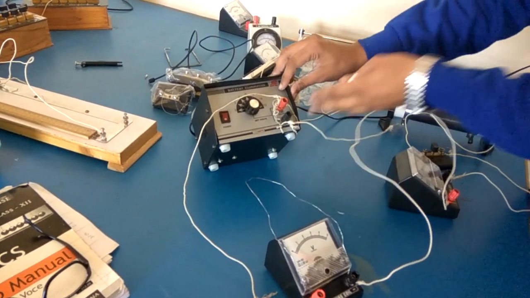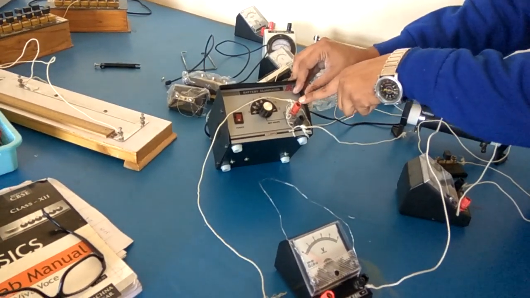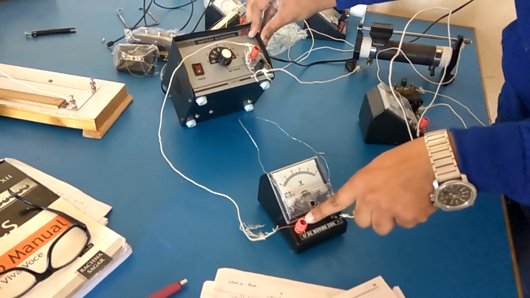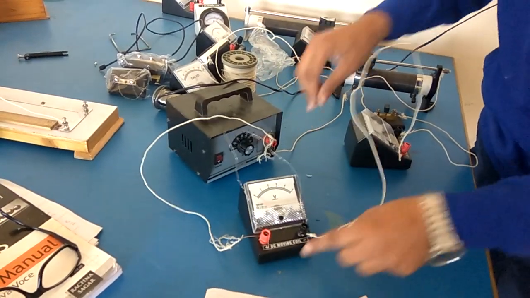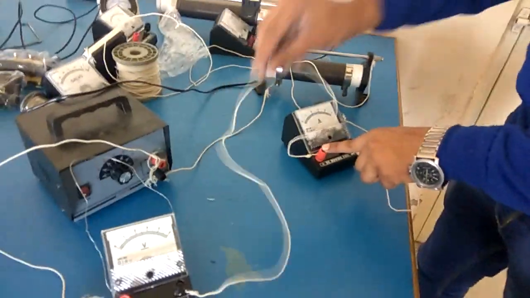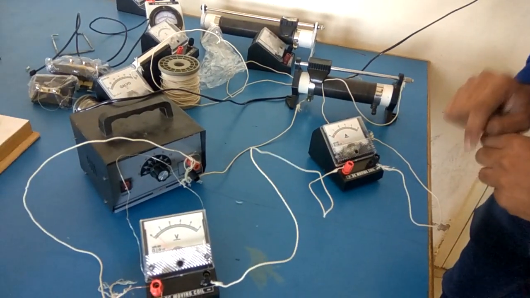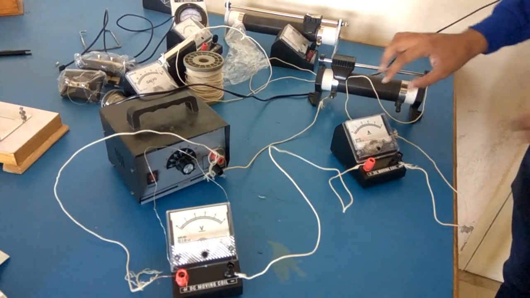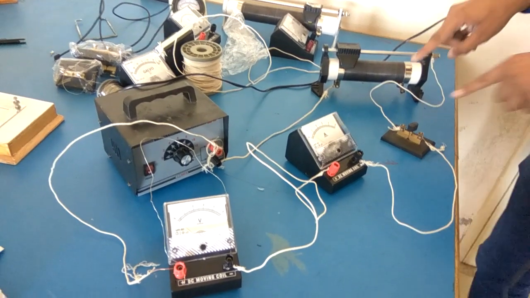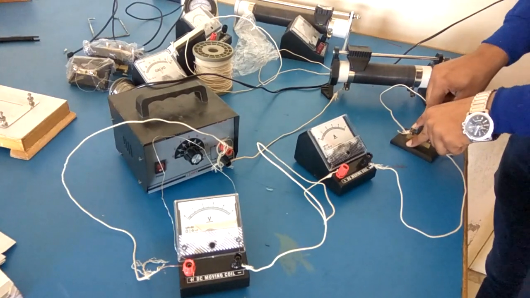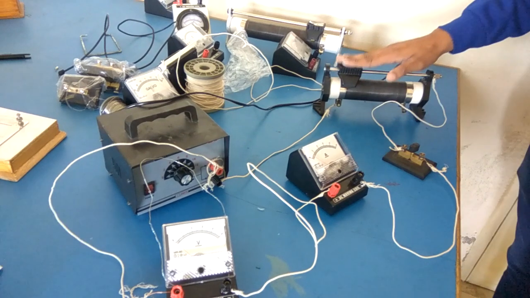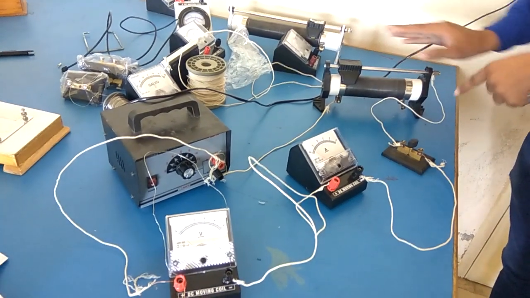We have considered a circuit in which the positive terminal of the battery eliminator is connected with the positive terminal of the voltmeter. The negative terminal of the voltmeter is connected with the positive terminal of the ammeter. Then the negative terminal of the ammeter is connected with one terminal of the one-way key. The next terminal of the key is connected with the rheostat, a device used to vary the resistance or vary the current.